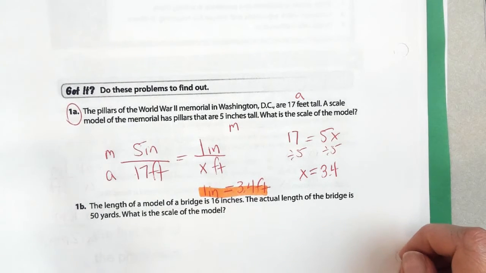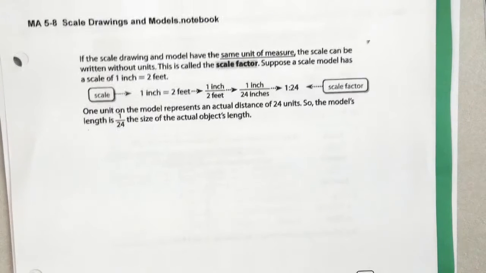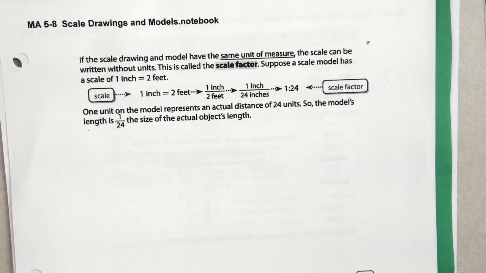The next thing that we're going to talk about is scale factors. It says, if a scale drawing and a model have the same unit of measure, the scale can be written without units. This is called a scale factor. This is really similar to when we were talking about ratios, and we'd have something like 2 pints to 1 gallon, and we'd have to change our gallons into pints, and then we could take our labels off and compare just the two numbers. We're doing the same thing with the scale factor.